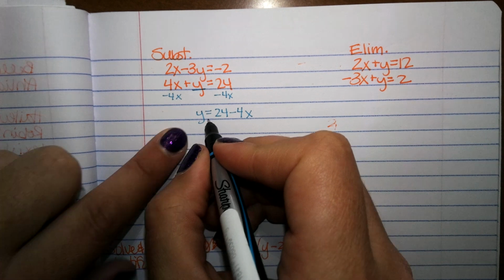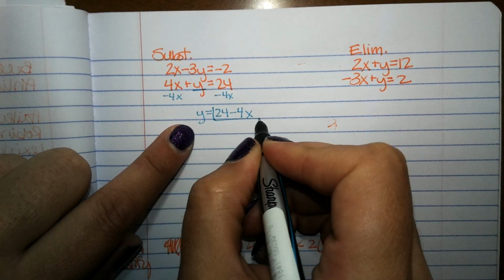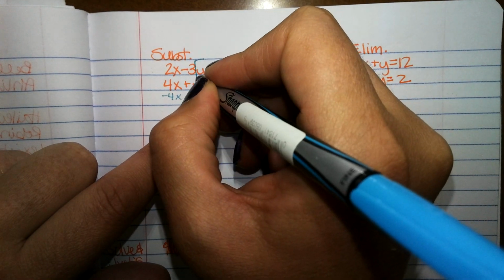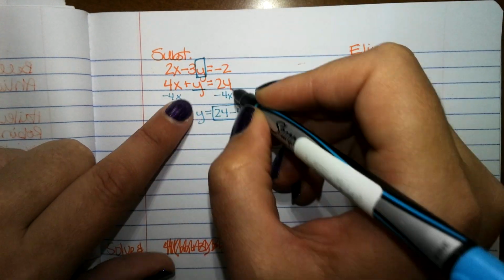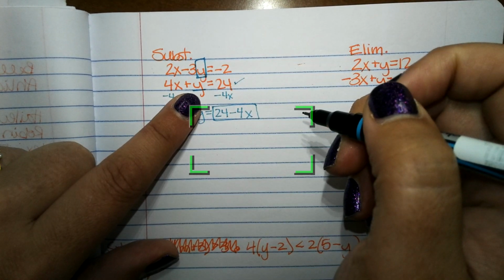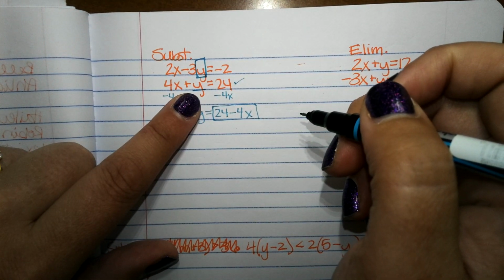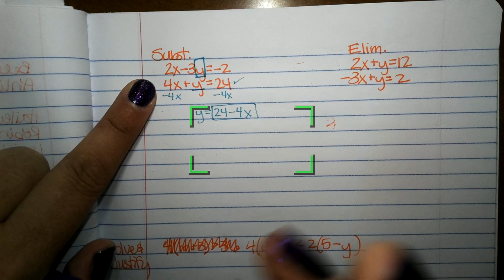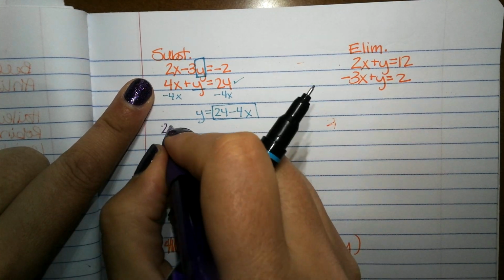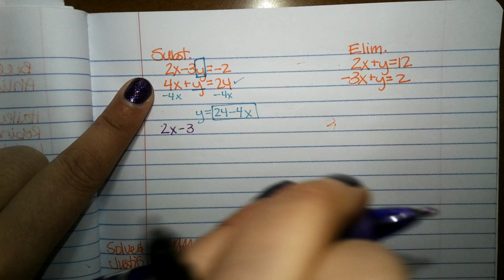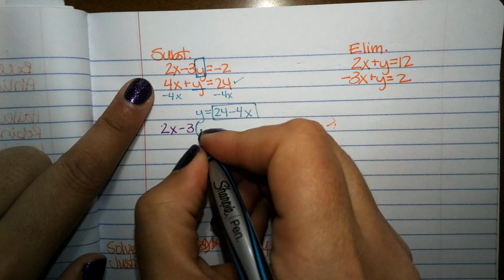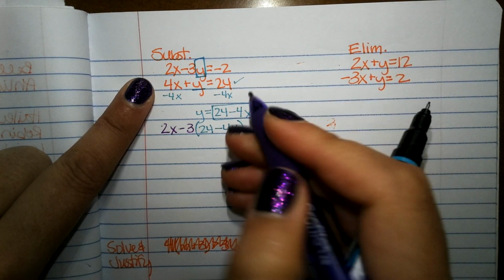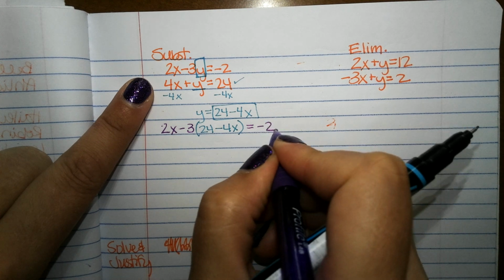So now that I have y by itself, I can substitute this new y in for the y of the other equation. I can't plug it back into this one because that's the one I just solved for y. Okay, so if I plug this in, I've got 2x minus 3. Now my y is 24 minus 4x, and it equals -2.